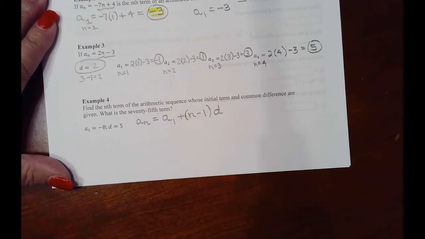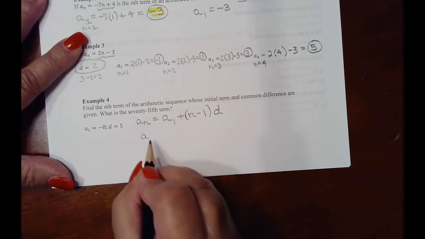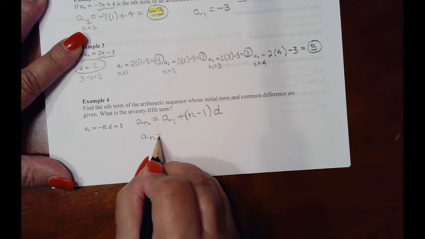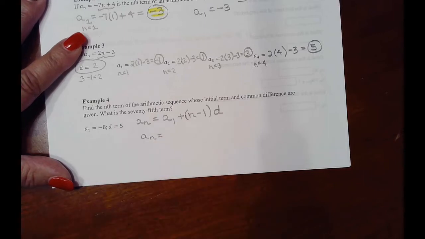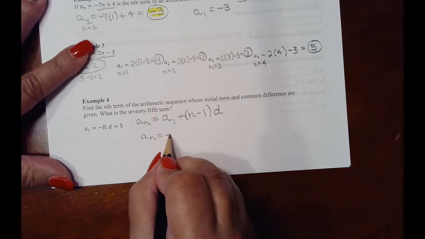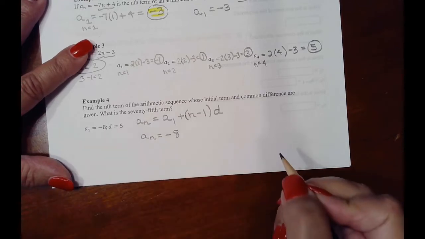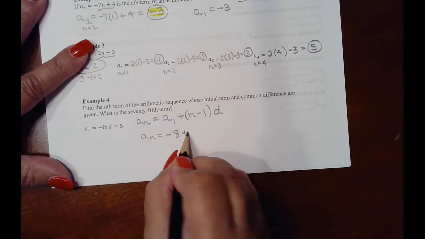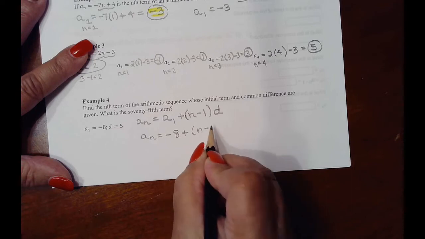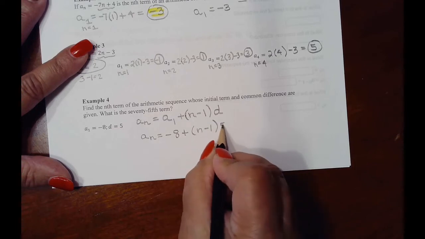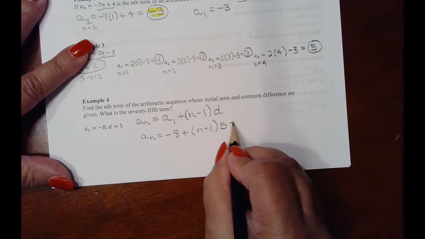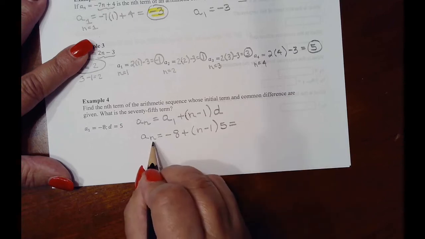That would help. Okay, so if we want to come up with a rule that finds any particular term in the sequence, it would be the first term, which is negative 8, plus n minus 1 times that common difference. And we're coming up with our own rule for finding the nth term.